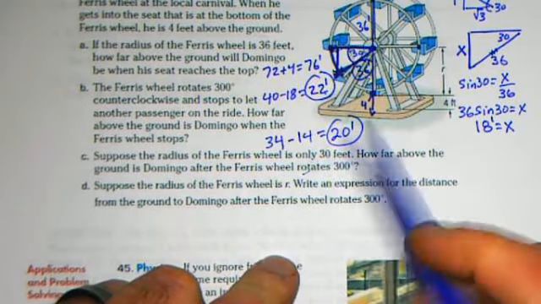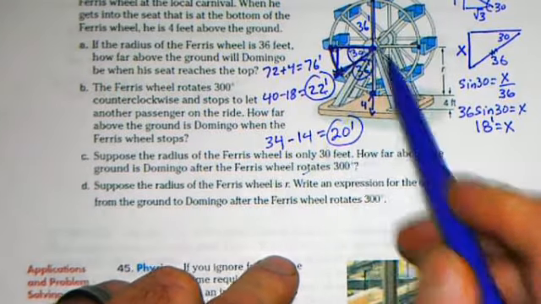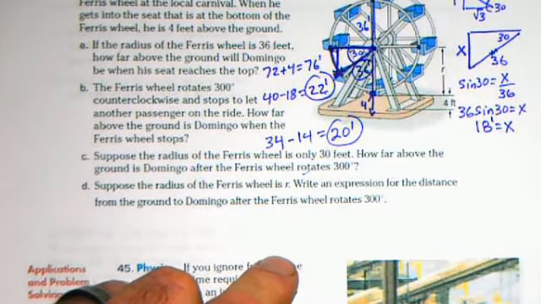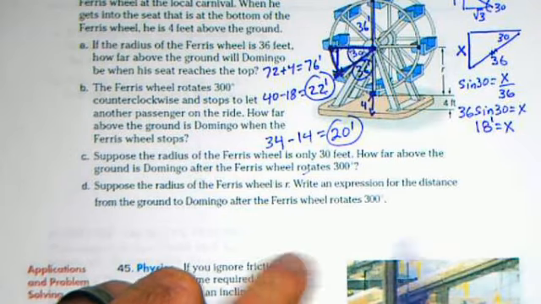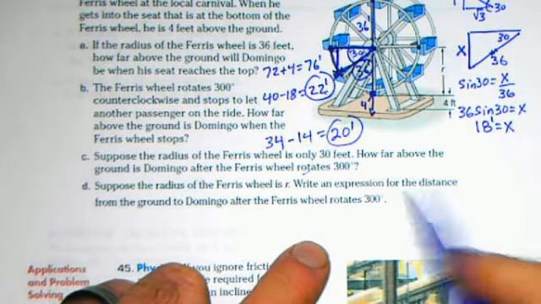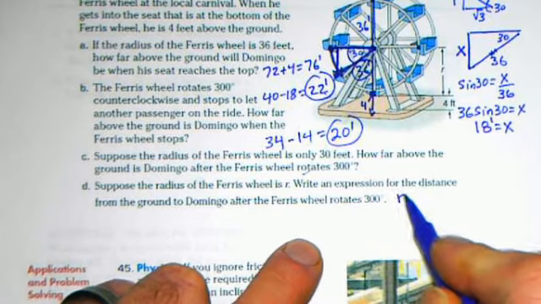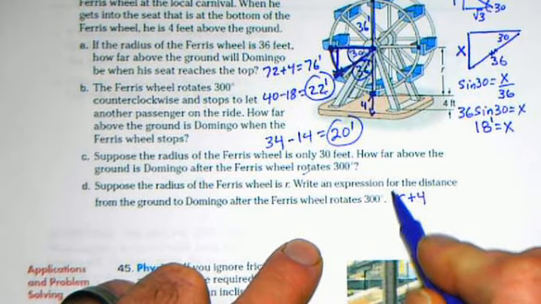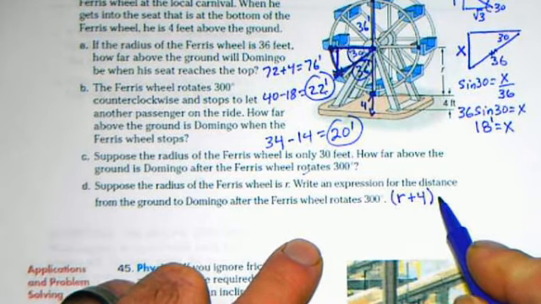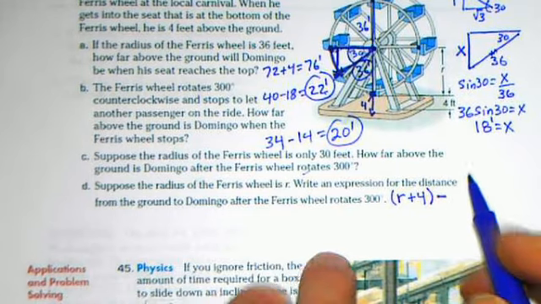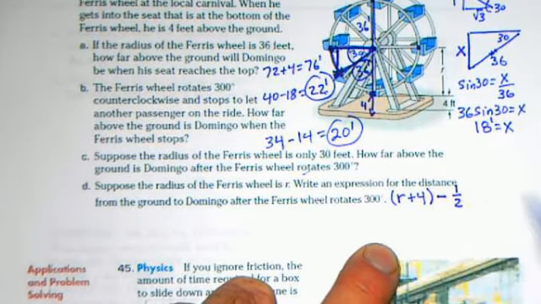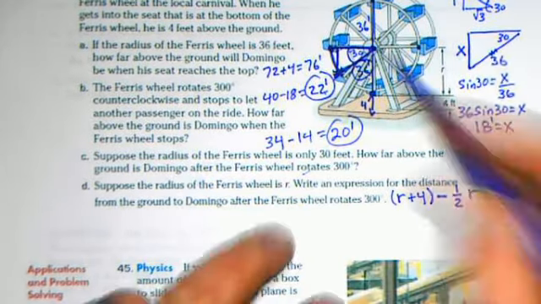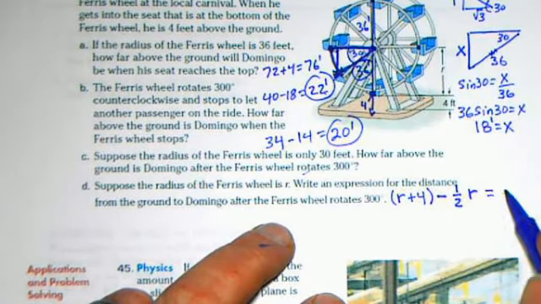So the radius of the wheel plus 4 gives the center. This is the radius plus 4 that gives the center. So we could write r plus 4, which is the center of the wheel, minus 1/2 the radius of the wheel is going to give us the height.